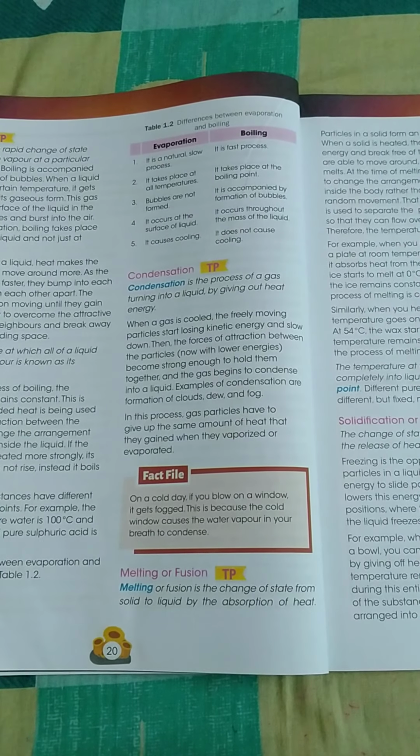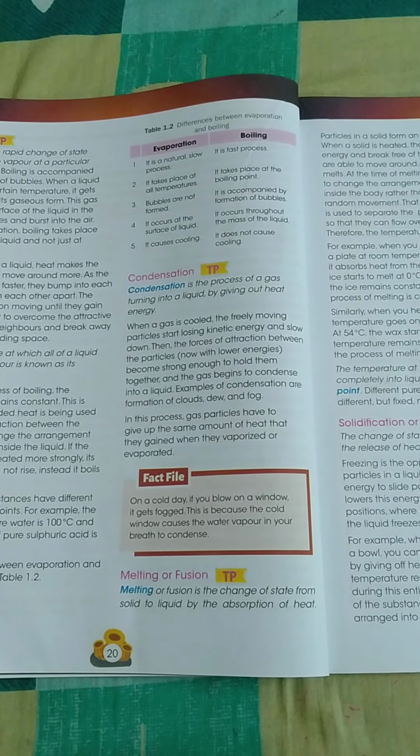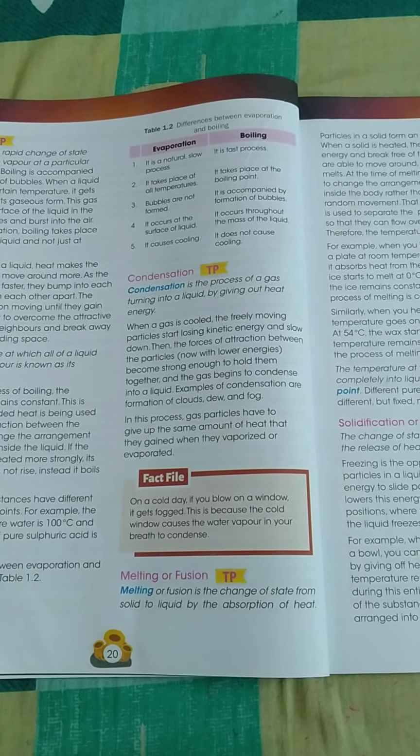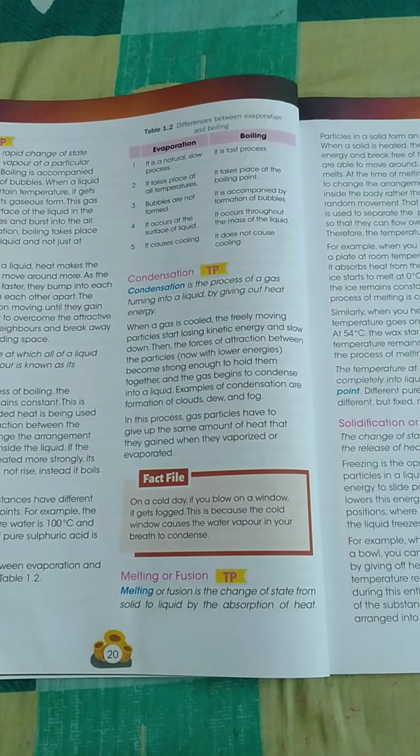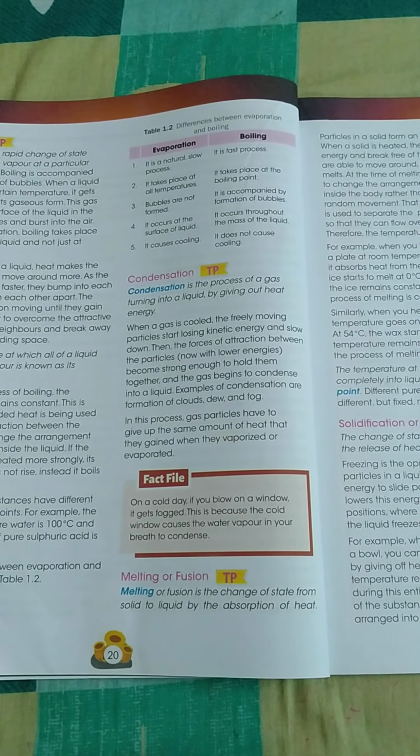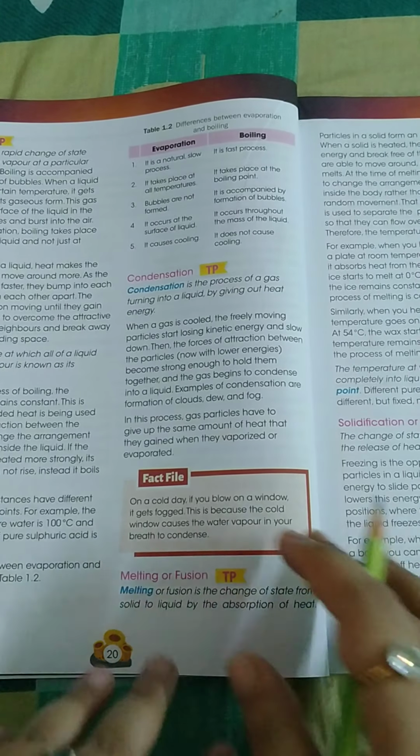How does this happen? See, in gas the particles have very little force of attraction and very big space in between the atoms, but in liquid it is just the opposite. Force of attraction increases and the space between the atoms decreases. Why does this happen? See, it is given here.